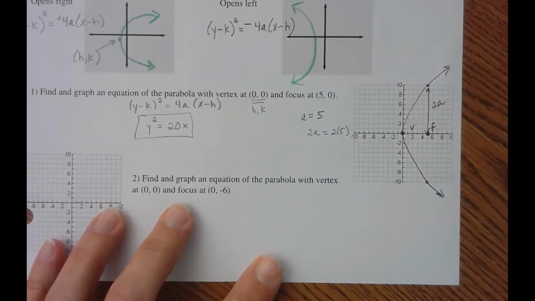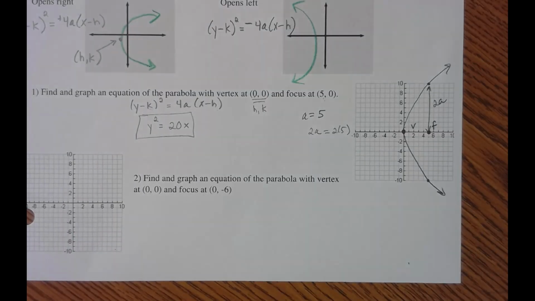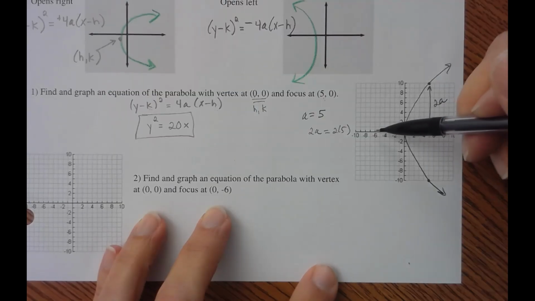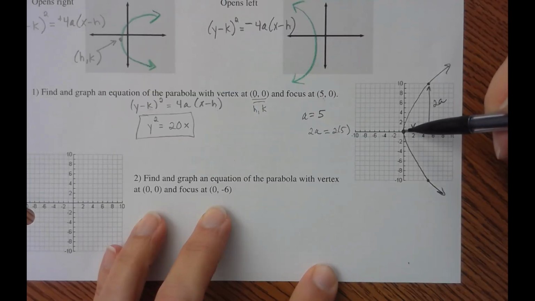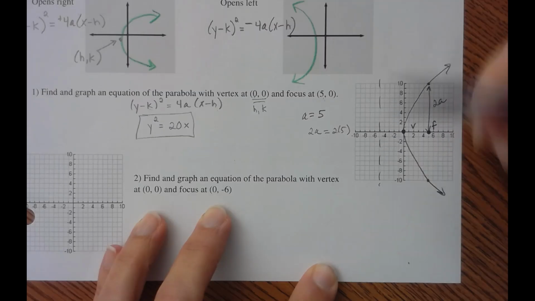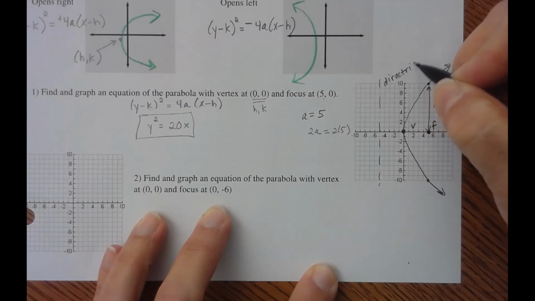There's one more thing I want you to add to the graph that wasn't mentioned here, and that would be the directrix. The directrix is on the other side of the vertex, 5 units away. So here is the directrix. I'm going to label that directrix.